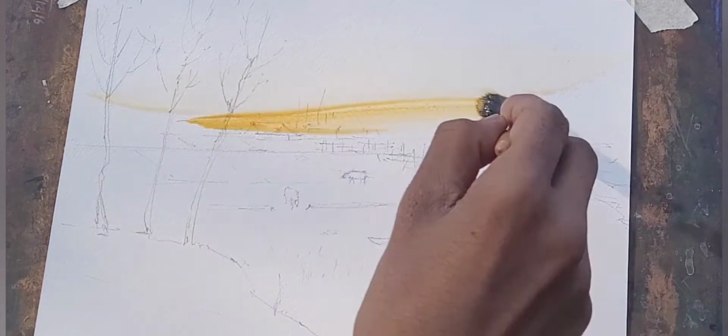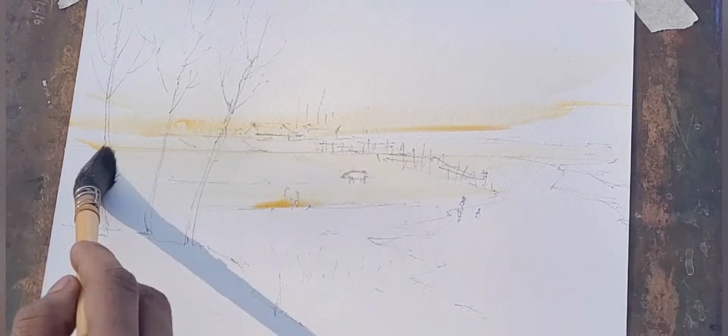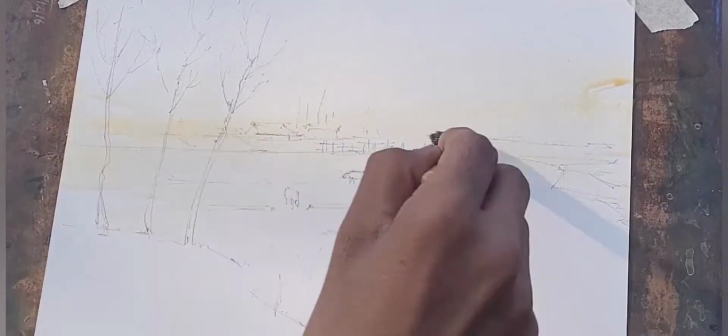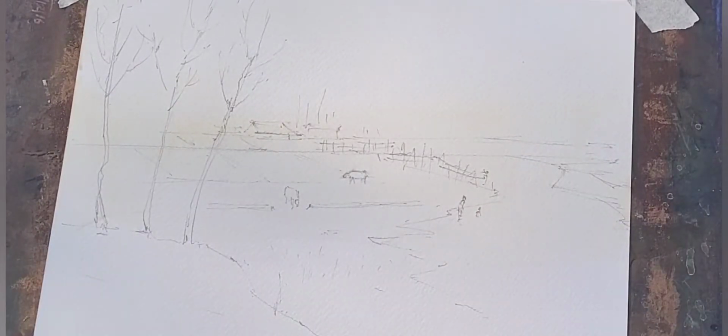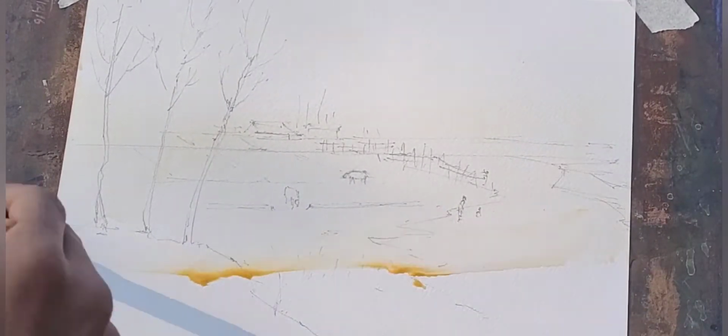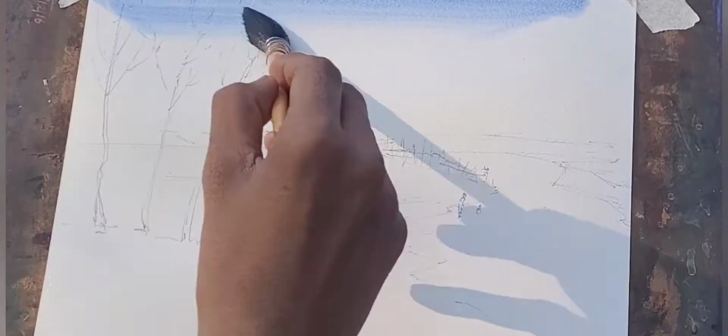Starting color with raw sienna on the whole paper, because it will give me the sunshine effect in the whole paper. Wherever white is left, it will give the sunshine effect.